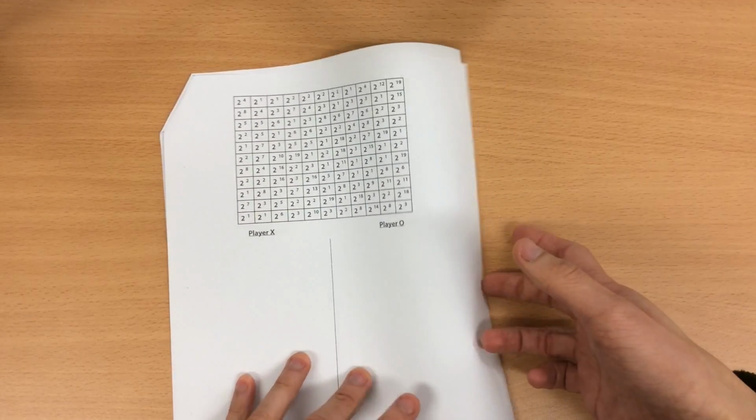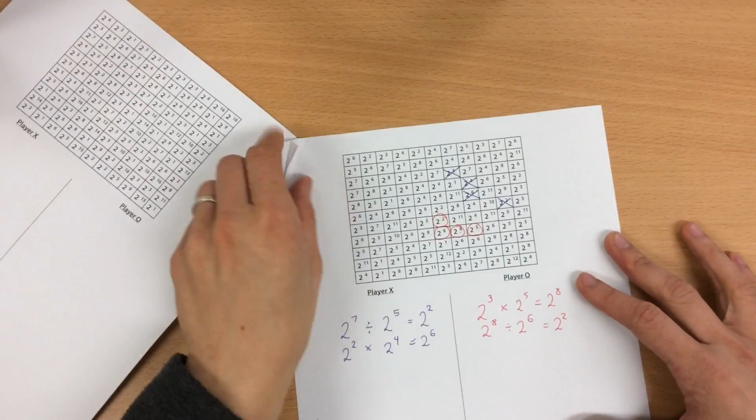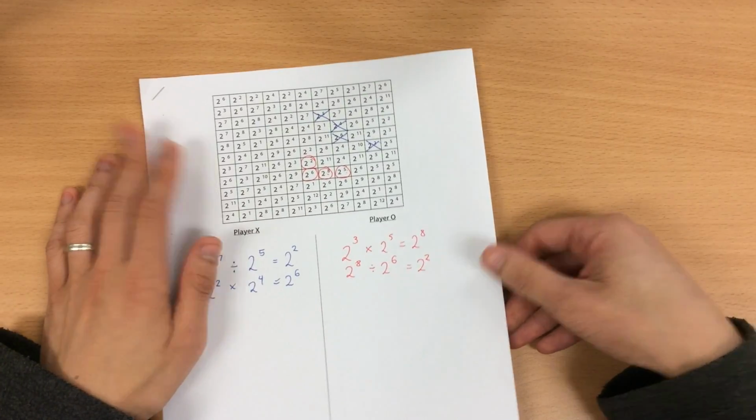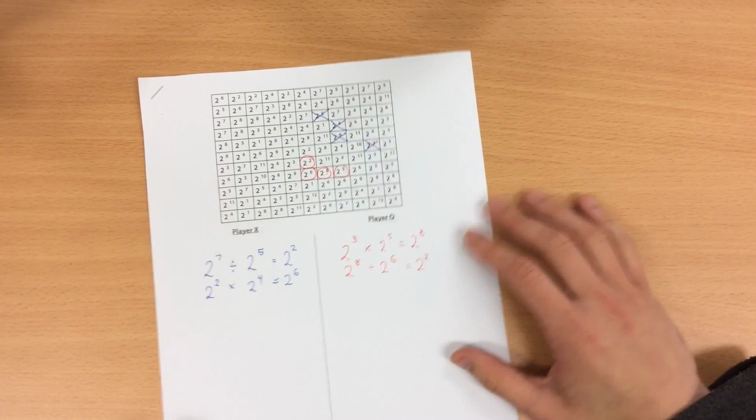And there's just endless opportunities for them to have a little bit of fun in a competitive environment and learn the index laws at the same time. So I hope you get to use it in your classroom.